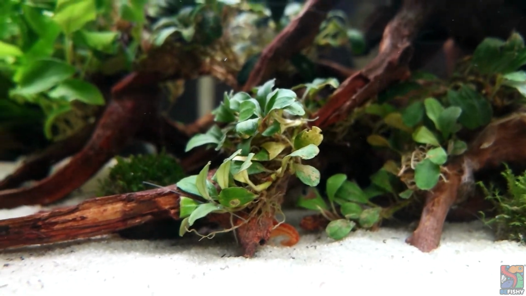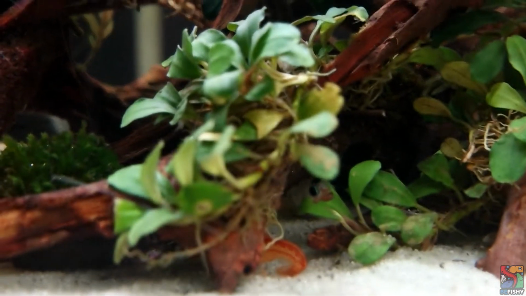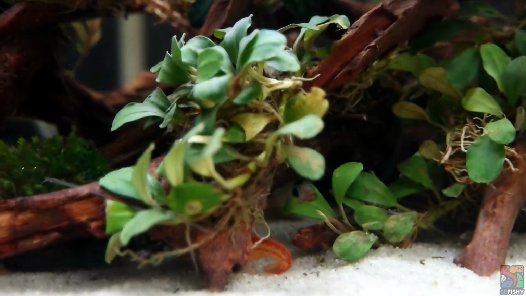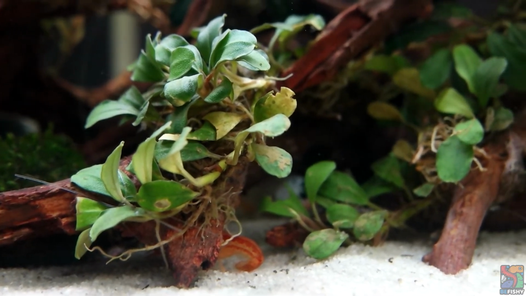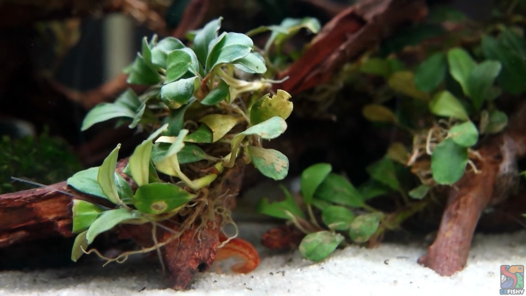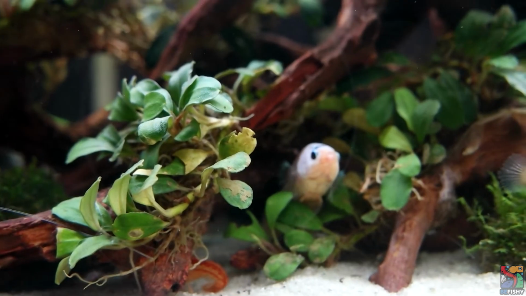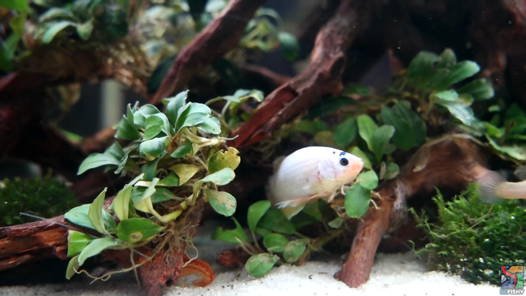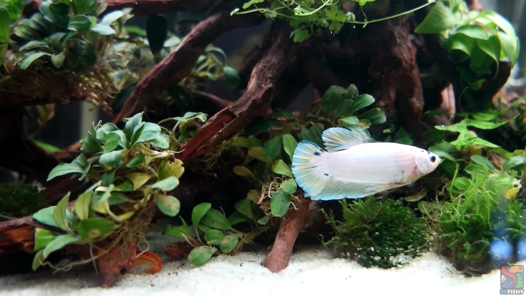While they benefit greatly from carbon dioxide injection, it is not required. Musa Flandre will propagate by forming new baby plants along its rhizome. Temperature-wise, keep them between 71 to 82 degrees Fahrenheit or 22 to 28 degrees Celsius.